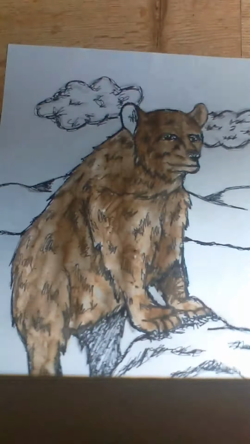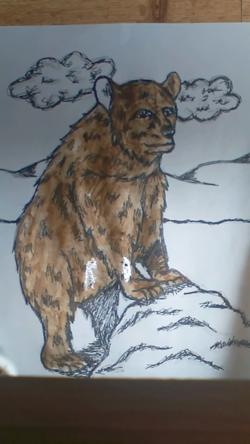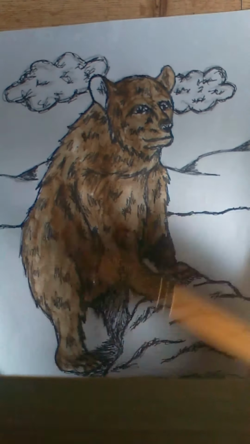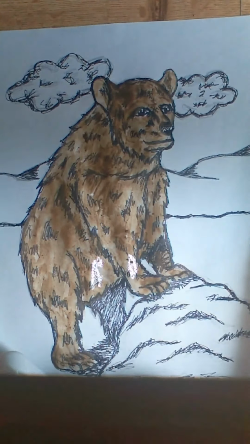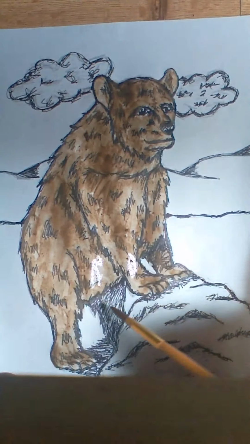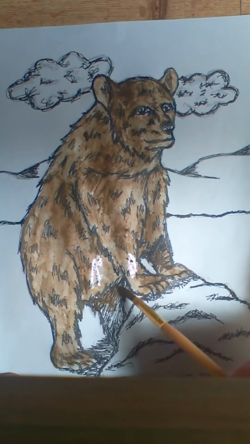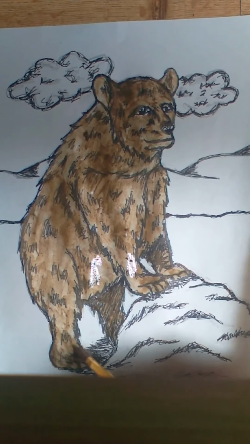Okay, and I'm just going to touch up a few of the final areas here. Let's give him a little bit of color in that ear. And if you have way more time than, oh no, don't get me wrong, I could paint all day.